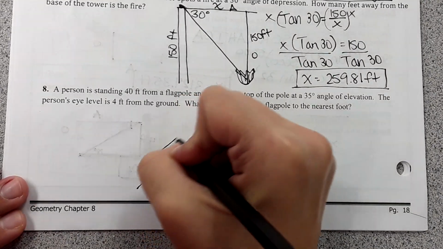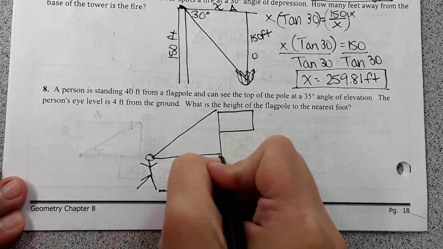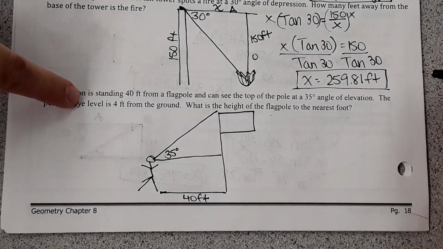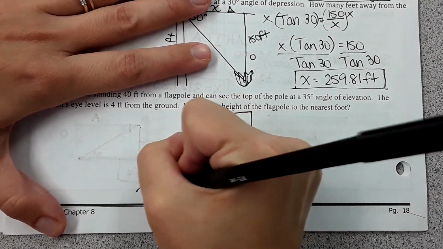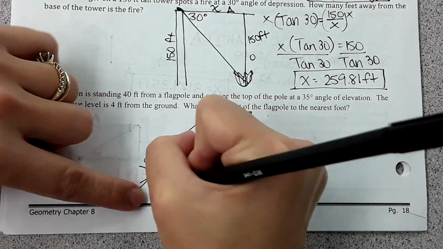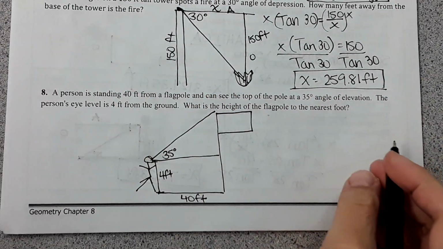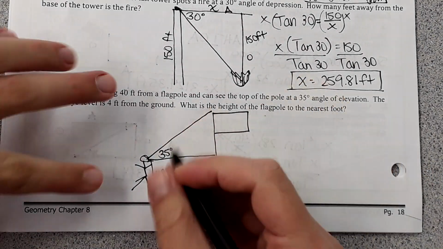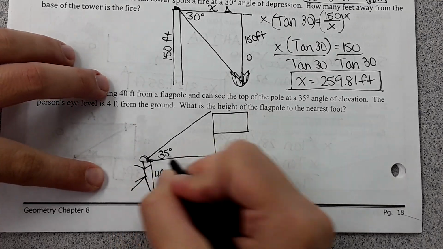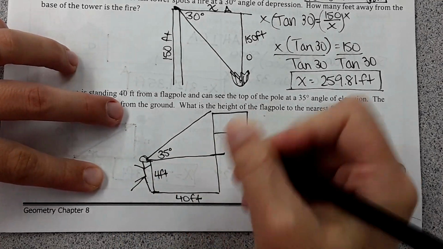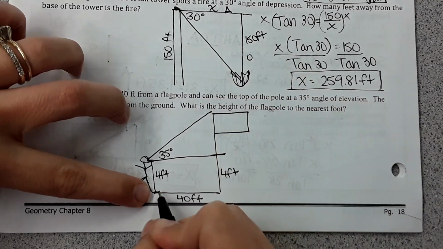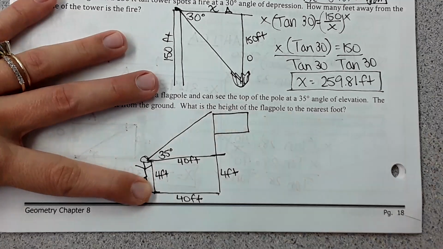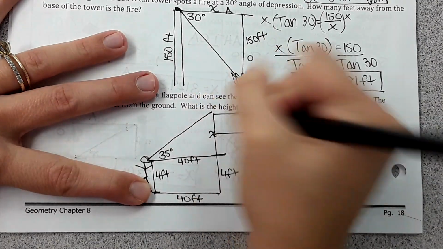So that's our line of sight upwards, and a horizontal line makes a 35-degree angle. The person's eye level is 4 feet from the ground. So this person is 4 feet here from the ground to the eye level. What is the height of the flagpole to the nearest foot? Okay, what do we have? If this here from the feet to the eye level is 4 feet, then this here is 4 feet as well. And then if this distance from the foot to the flagpole is 40 feet, then obviously this is 40 feet here. Now we need to find this length.